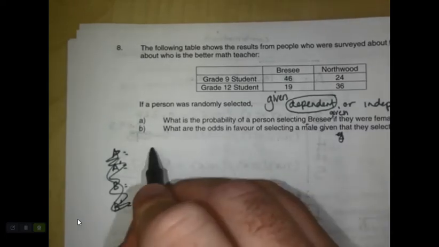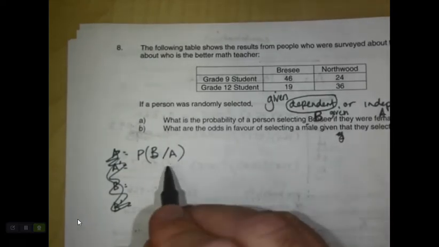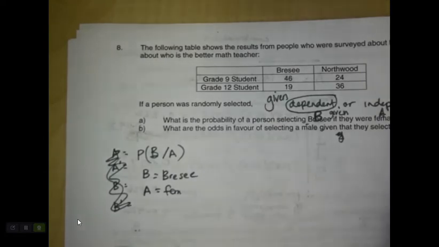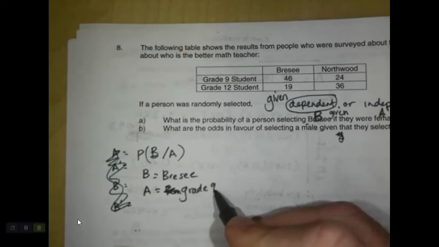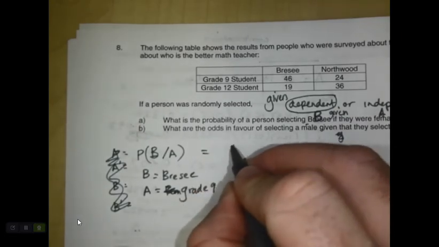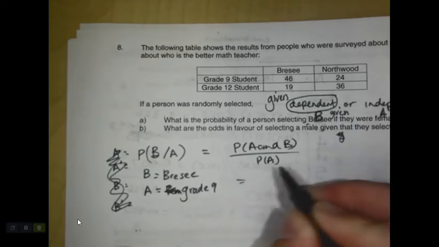All right. Actually, you know what? If it's this, we have to take our events from there. So B given A, which it says right there, given that they're female, B has to be Brazil, and A has to be female. Or I guess in this case, let's make it grade 9. This will be correct on your sheet. All right. So I go back to my formula, the probability of A and B over the probability of A.